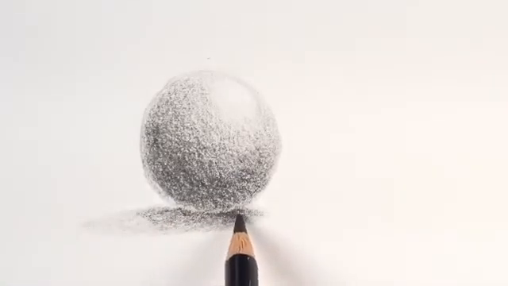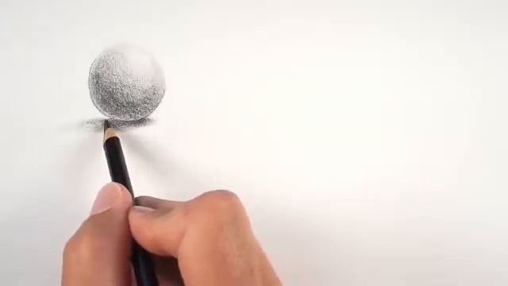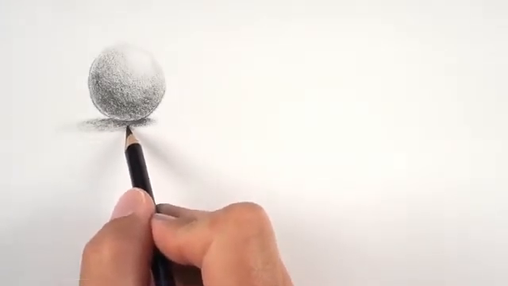We'll throw a bit of cast shadow underneath, leaving that area of reflected highlight, and now we've transformed a circle into a sphere.